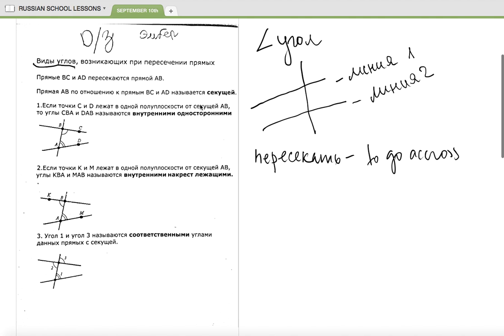Значит, написано, что прямые BC и AD, вот она AD и вот она BC, пересекаются прямой AB. Вот AB пересекает две линии. Прямая AB по отношению к прямым BC и AD называется секущей. Вот эта линия третья, она пересекает две линии.